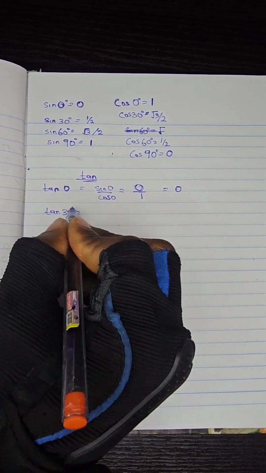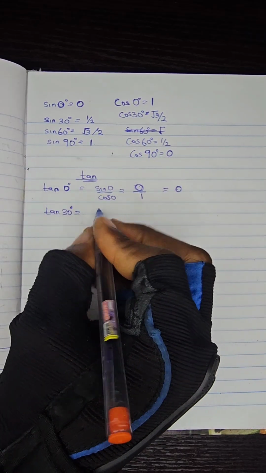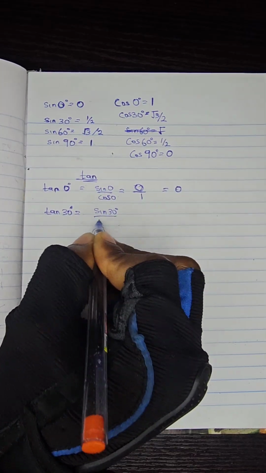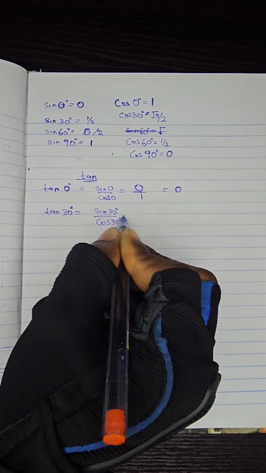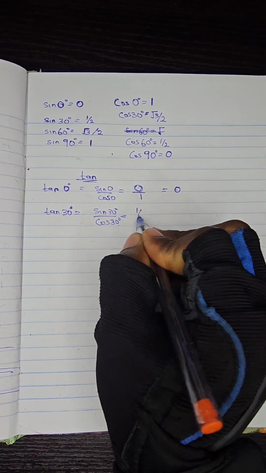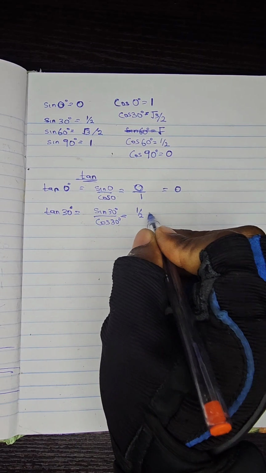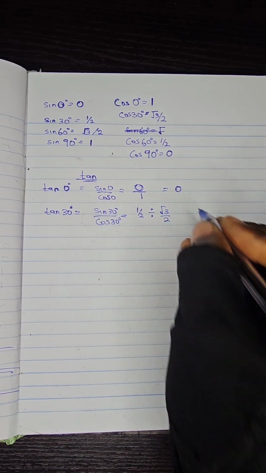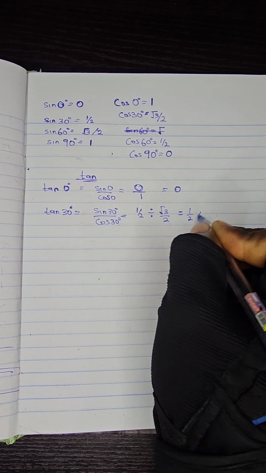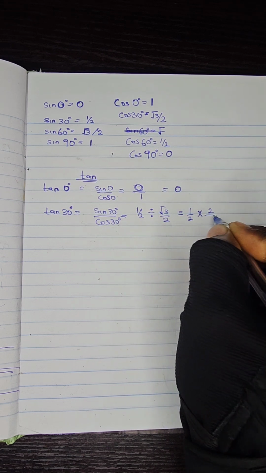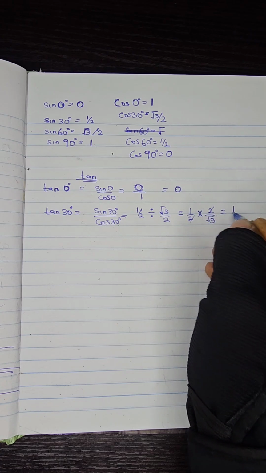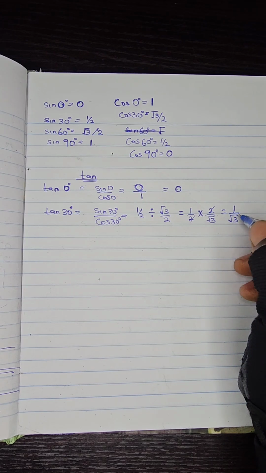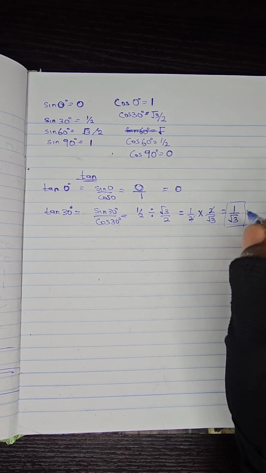Tan 30 is sine 30 over cos 30. Sine 30 is 1 over 2, while cos 30 is root 3 over 2. This is equal to 1 over 2 times, you now change it, 2 over root 3. 2 cancel, you have 1 over root 3. But we all know that in surds, we don't like leaving this as the answer. In case you see it like this in any textbook, this is still the answer.